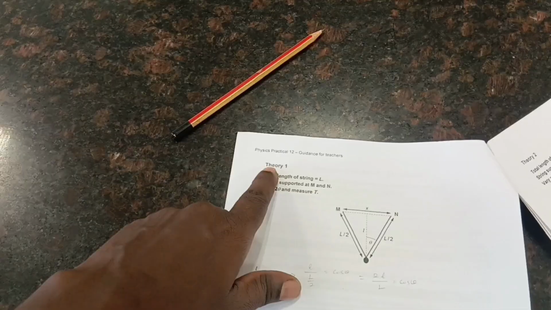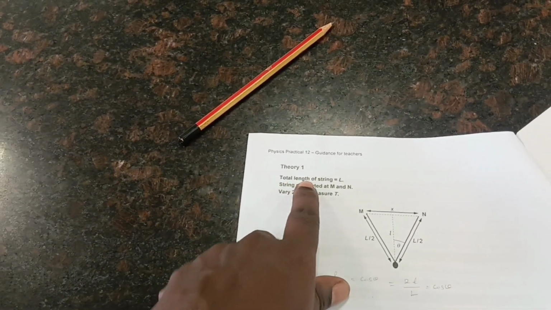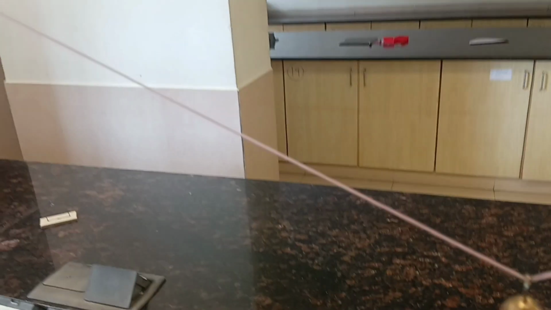Now we will go for the experiment. Theory 1. The total length of the string is L, which is 1 meter.